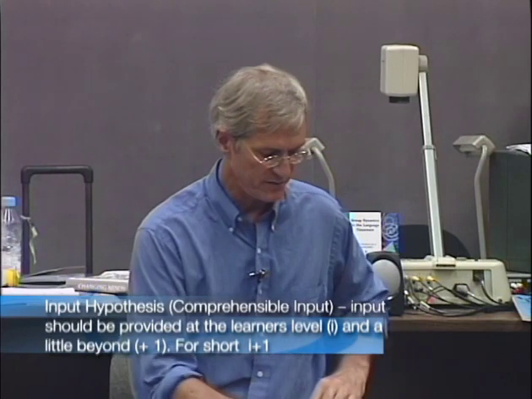So number 2 is the most famous one, the input hypothesis. I plus 1, I is your input level that you can handle. Plus 1 is stretching you, trying to give you something more, okay? Krashen also says that it's hard to figure out what the I plus 1 is exactly, so you give them roughly, approximately, and sometimes you're going to overshoot it and give them I plus 10, they're going to get frustrated. Sometimes you're going to undershoot and give I minus 5, and they're going to be bored.